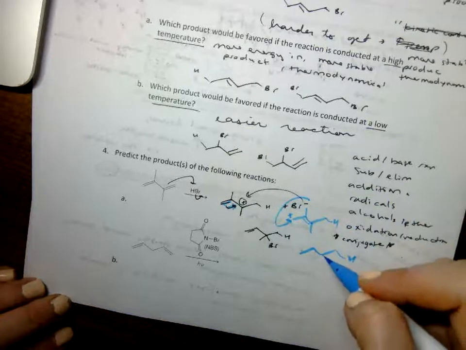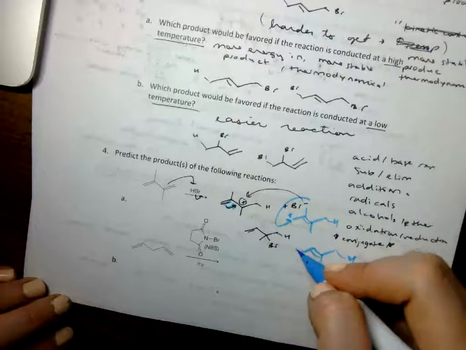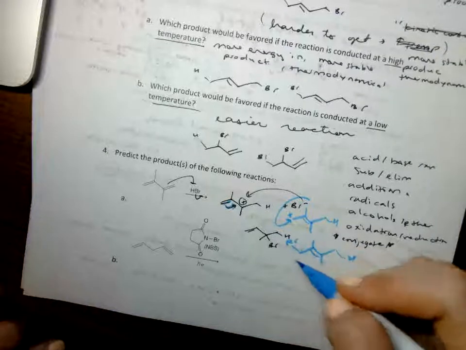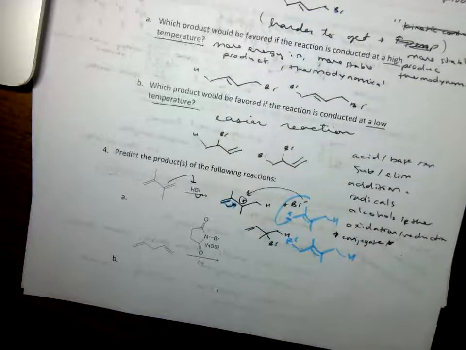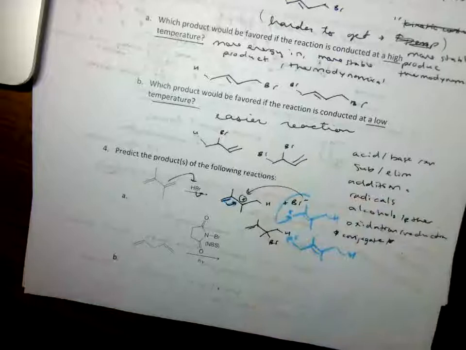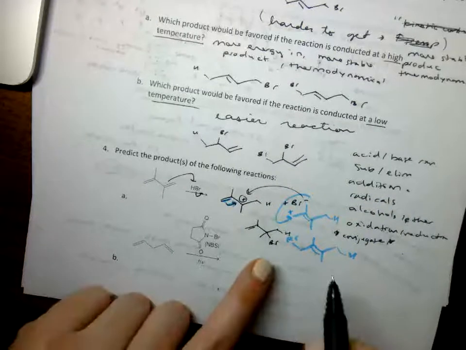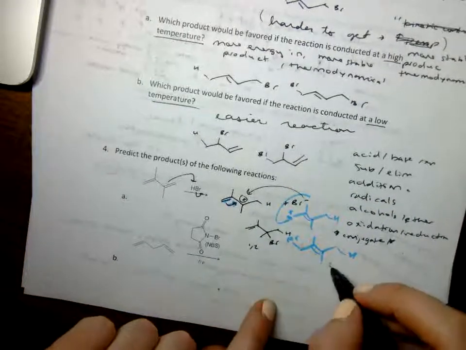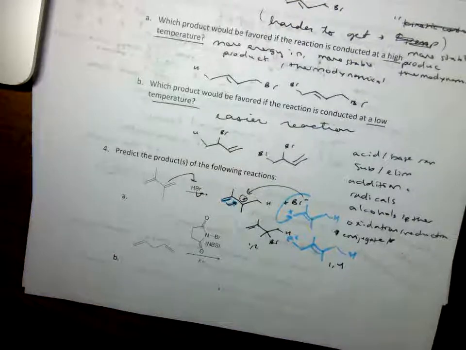So in blue, you have the 1,4 addition, and in black, you have the 1,2 addition. Oh, I lost a methyl group right there. So these are your 1,2 and 1,4 possible products.